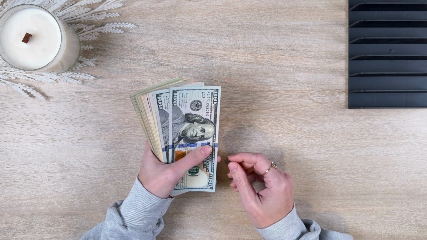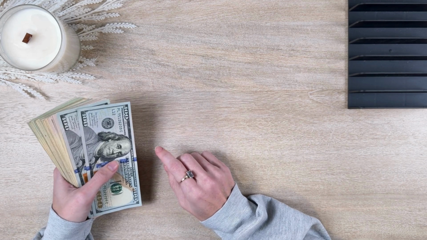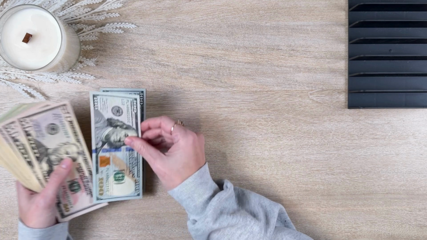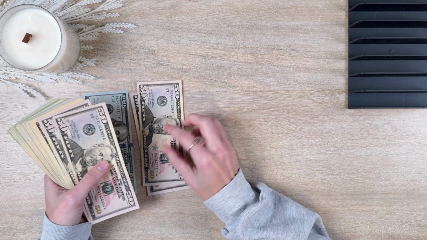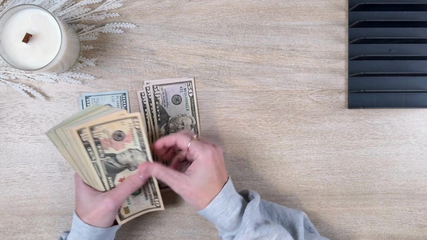Sometimes that happens. But I'm going to go ahead and first organize this, and then we're going to give it a count and see if it matches that total that we are expecting. So let's go ahead and get this into piles.